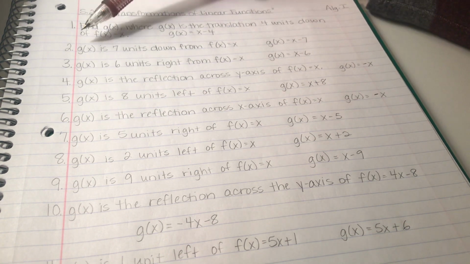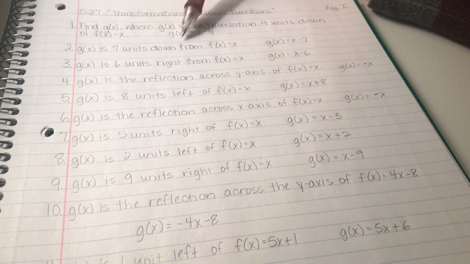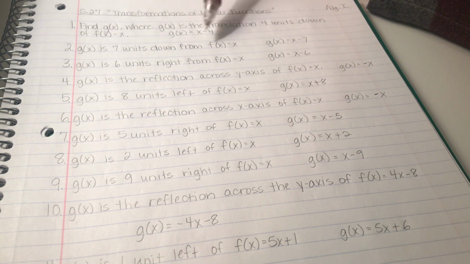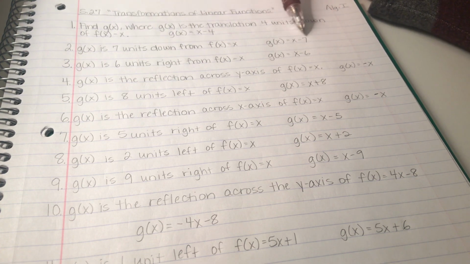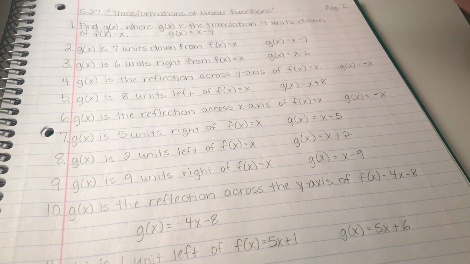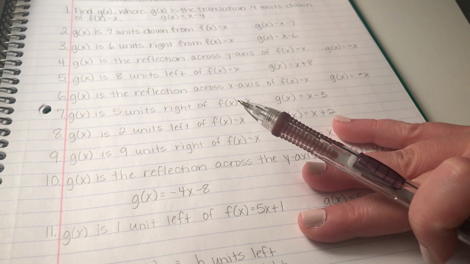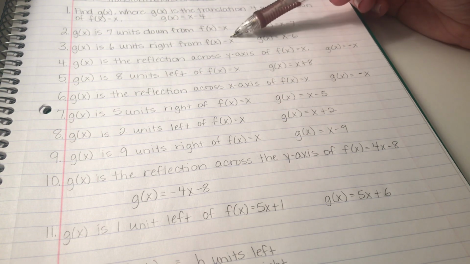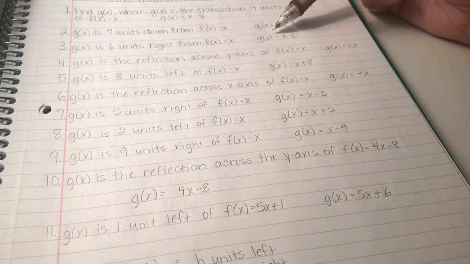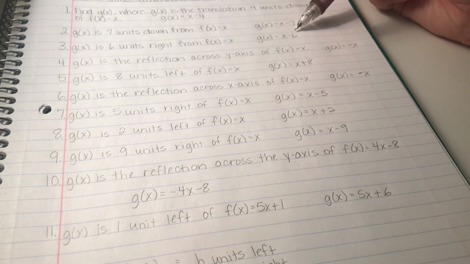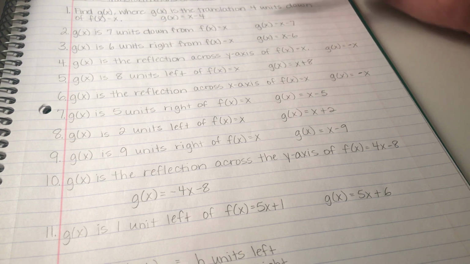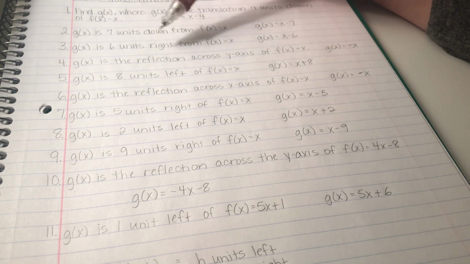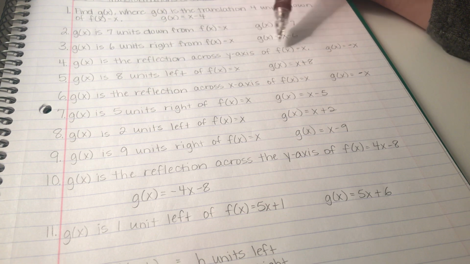Number 2, g of x is 7 units down from f of x equals x. So down would be negative, so we're going to subtract 7 from our x, so x minus 7. Number 3, g of x is 6 units right from f of x equals x, so g of x equals x minus 6.